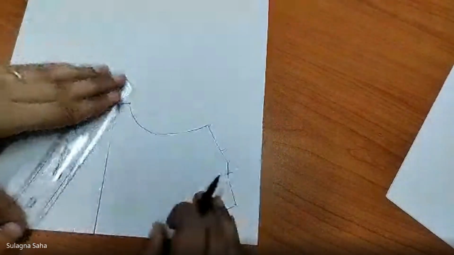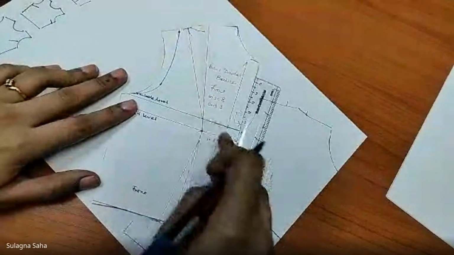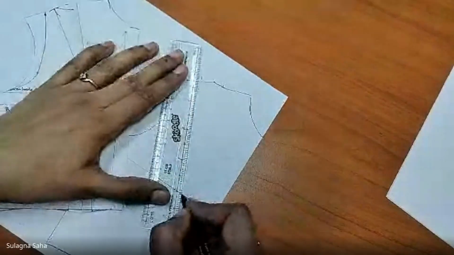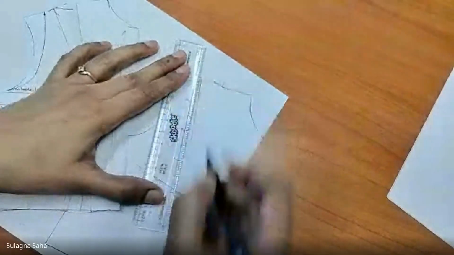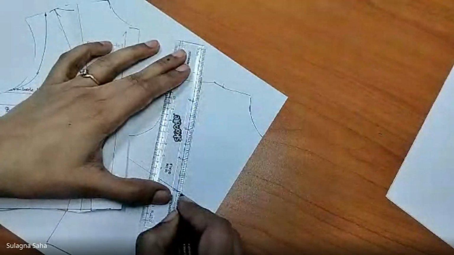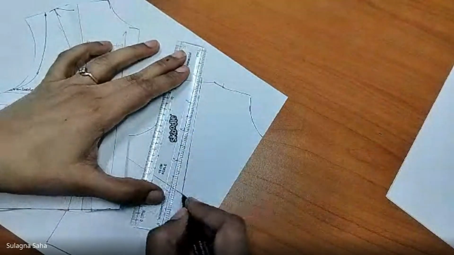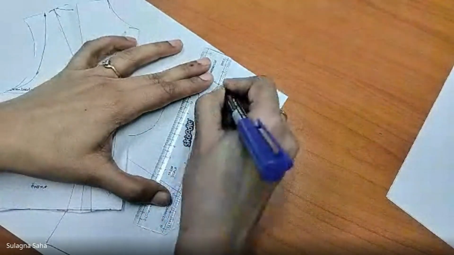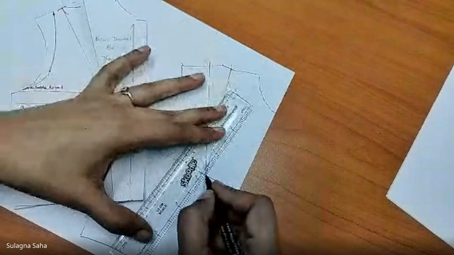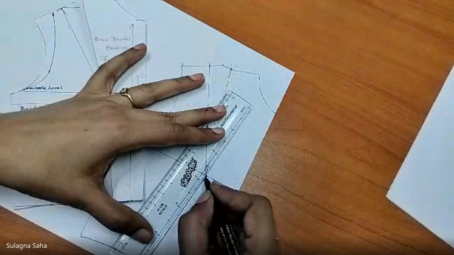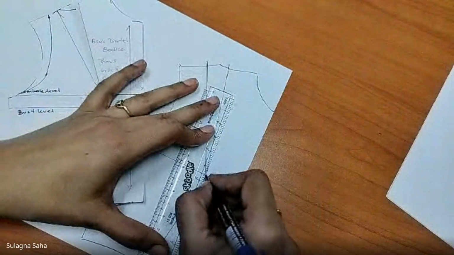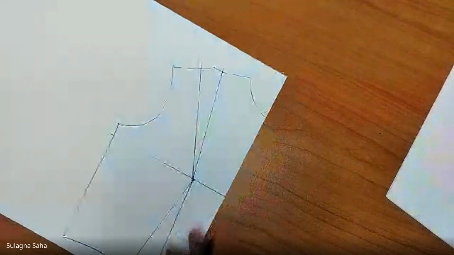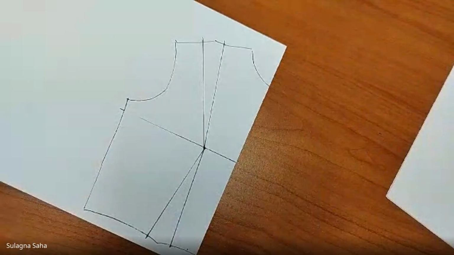Now here I'm going to take the darts. Initially, if you remember, in this design we need the darts 1 inch away from the bust point, but in this case, while I'll be working with dart manipulation, we will be taking the darts till the bust point, and it is around the bust point that we will shift the darts. We will take the darts and rotate them to connect both the darts at the bust point. And now let me just cut it out.